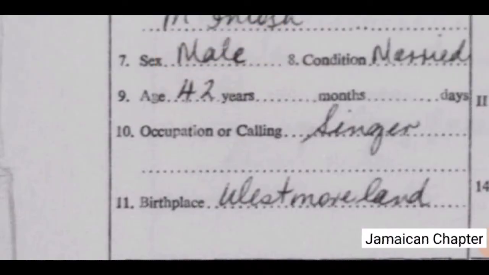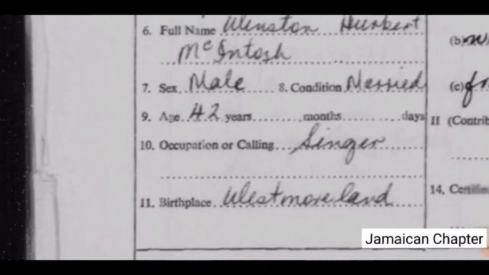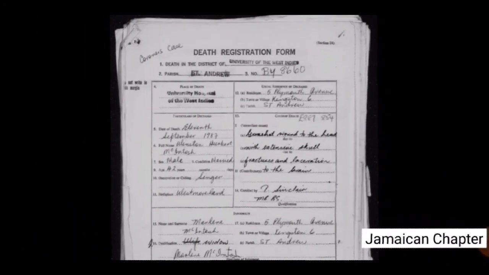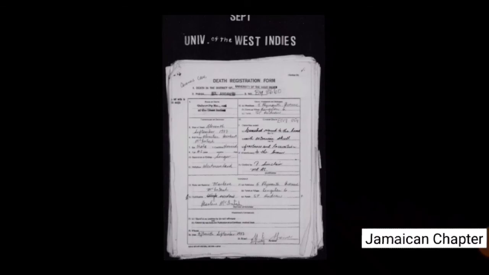All right, so now let's look over at the right side of the form where we will see the cause of death.